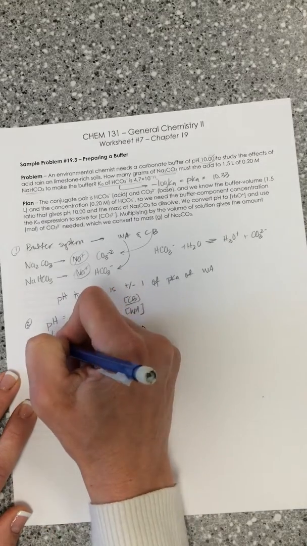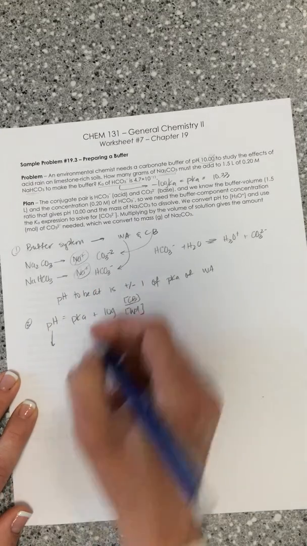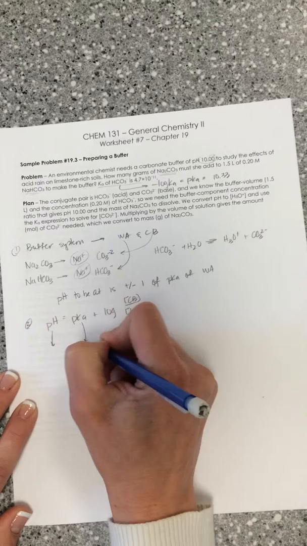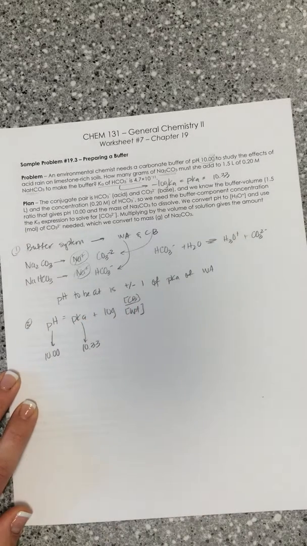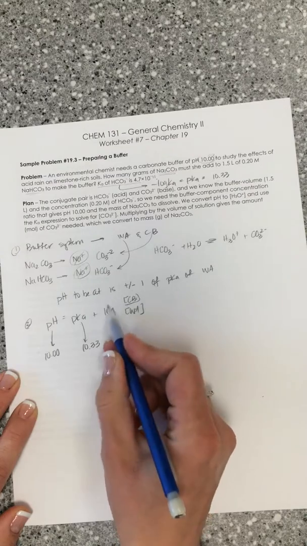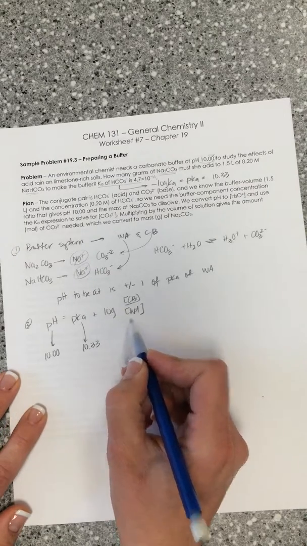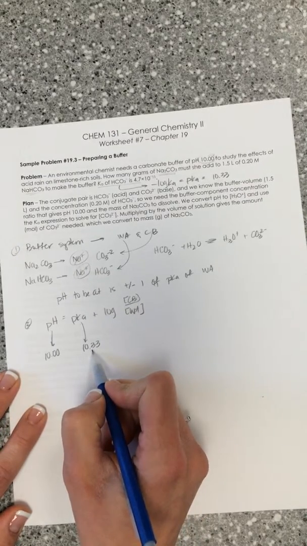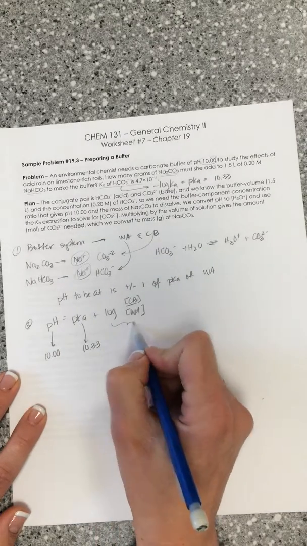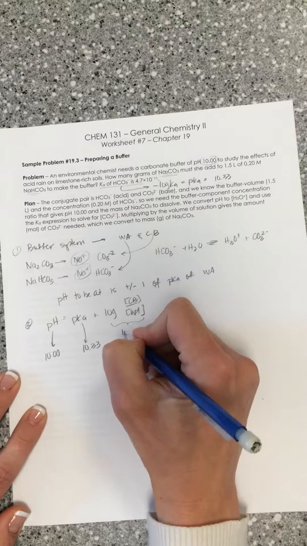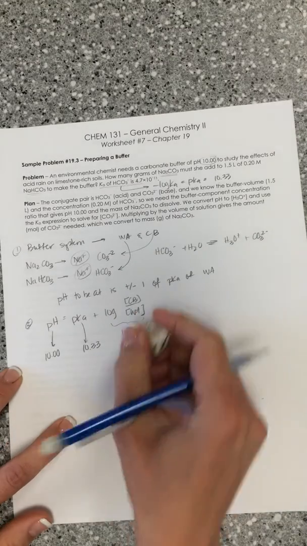Well, we don't want to be at 10.33, okay? pKa is, again, 10.33. We want to be at 10.00. So we need to know what's the ratio of these that we need to have such that we decrease the pH a little bit. Now, we've already kind of talked about some things a little bit. We want this term to be a little negative.